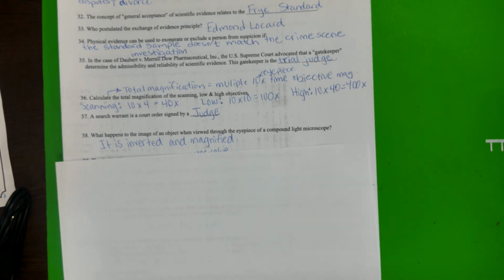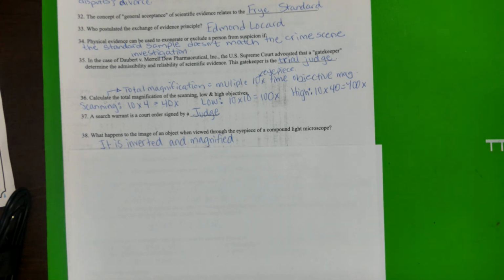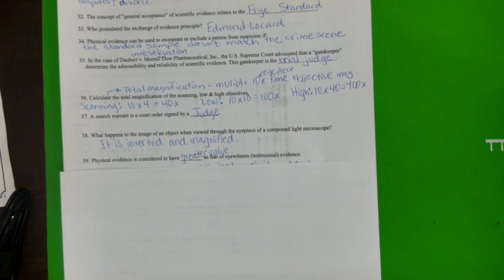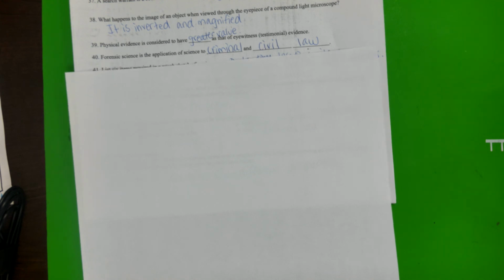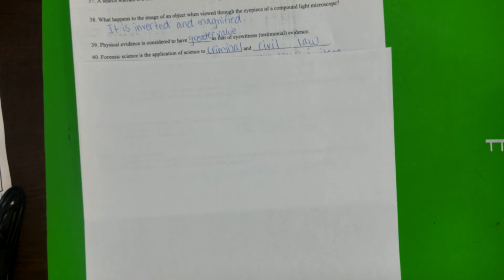Okay, 38. What happens to the image of an object when viewed through the eyepiece of a compound light microscope? Well, it is inverted and it's also magnified. Physical evidence is considered to have greater value than eyewitness testimonial evidence. Forensic science is the application of science to criminal and also civil law.